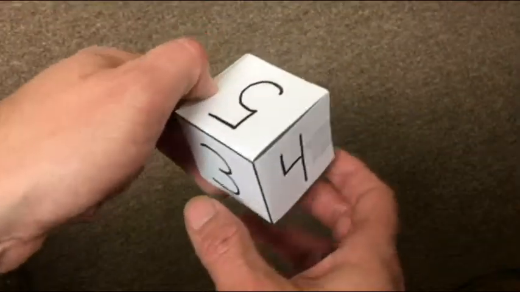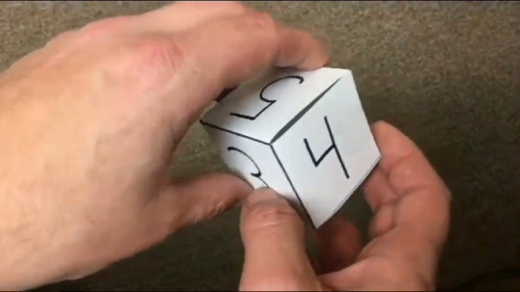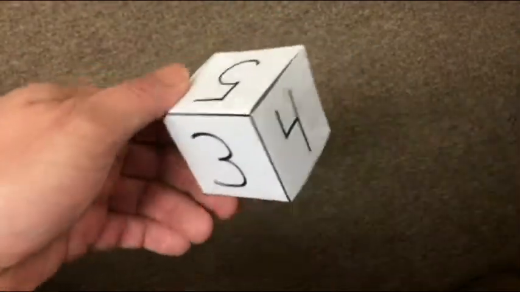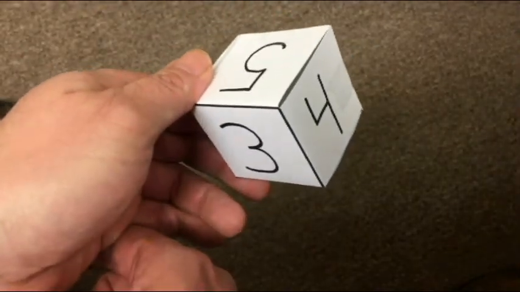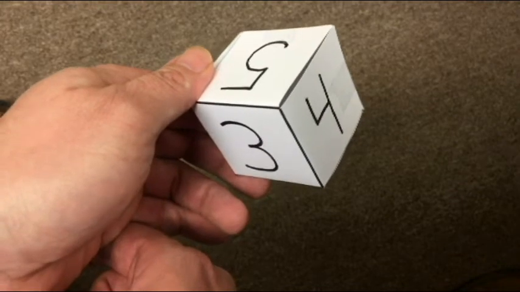Hey everyone, it's me, Steve, and I need to talk about something because there seems to be some sort of mental disconnect with some grown adults who should be able to understand this concept.